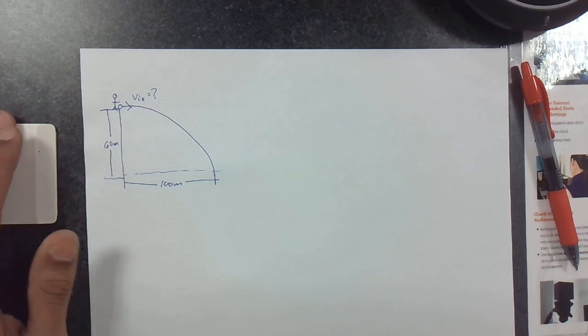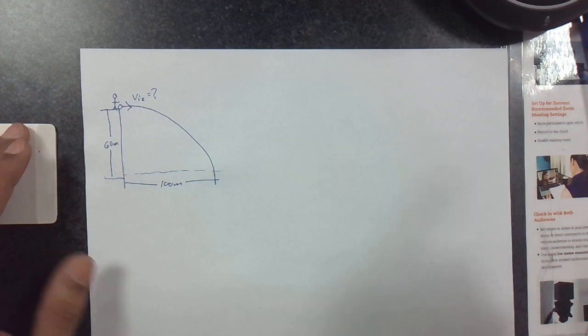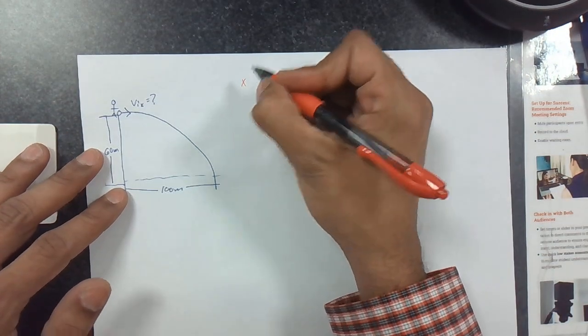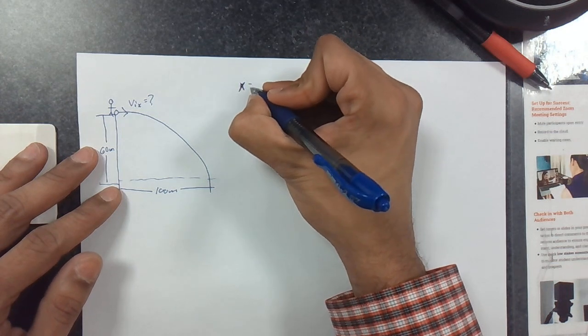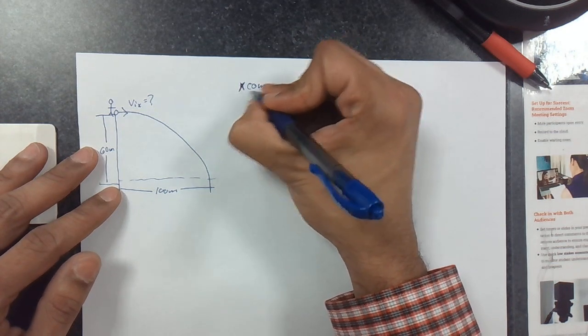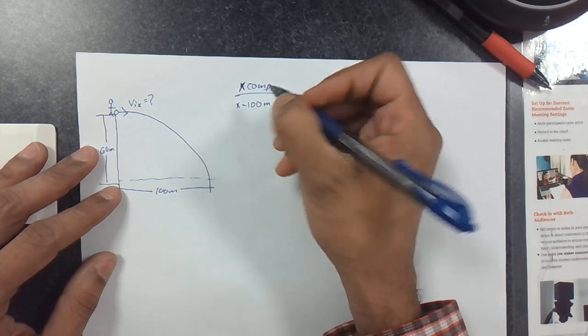Why? Because we have all of the components of the y direction that we need. So let's write out our known x components. I like to do it in blue for x. Our x components, we have a distance of 100 meters.